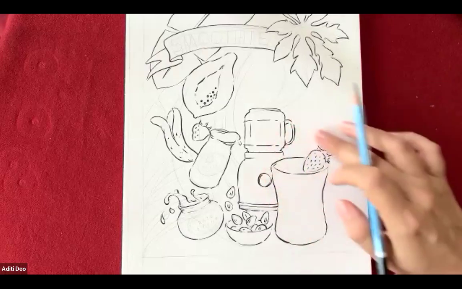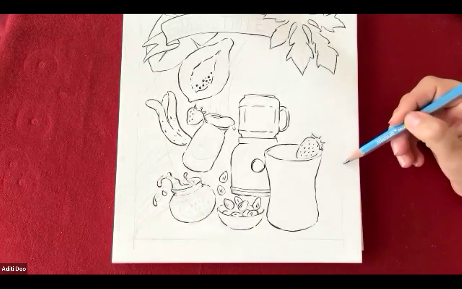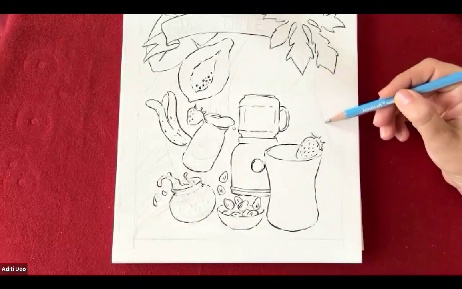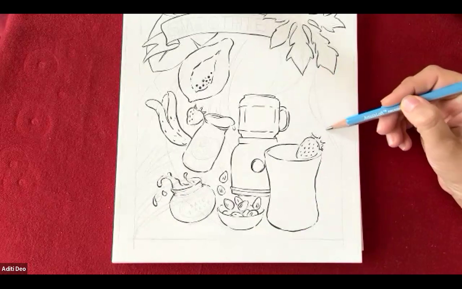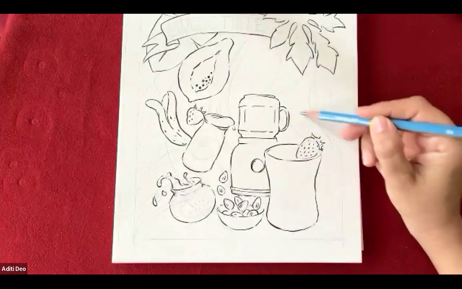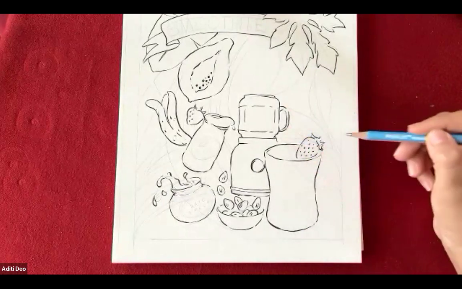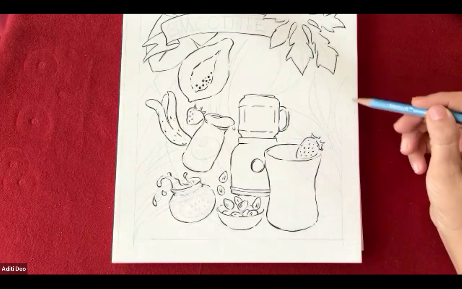Now, because of our hero sitting very close to this side, I don't want to make leaves that are too broken up. So I'll make these nice and big. They have nothing to do with our smoothie.